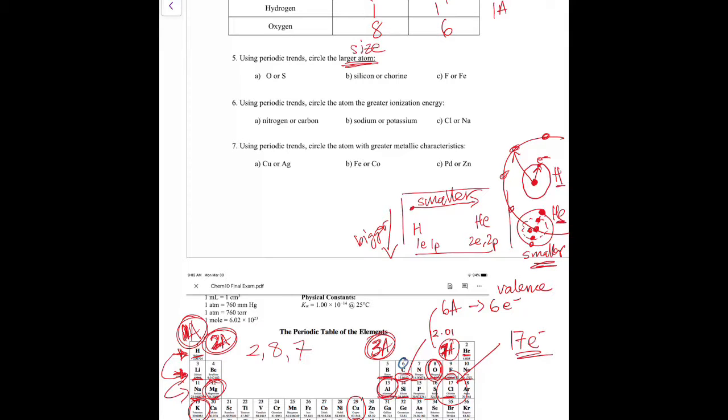Taking a look at the first problem here, oxygen versus sulfur. Oxygen is here. Sulfur is below it. So which one's bigger? The one below, right? Very good. So sulfur is larger.